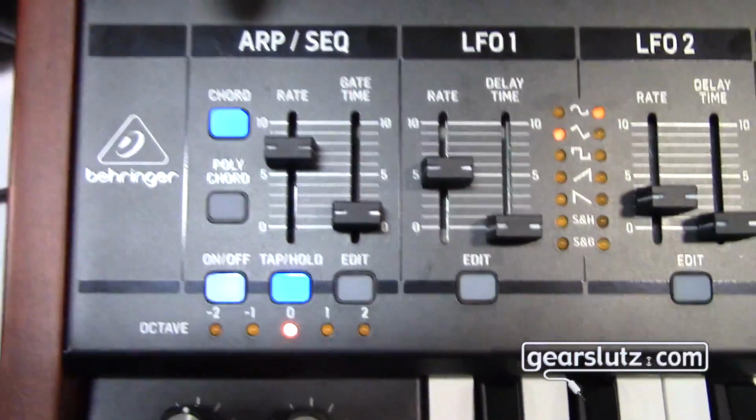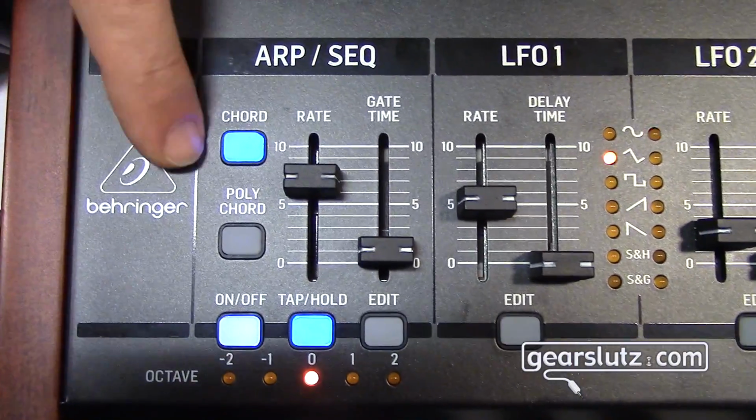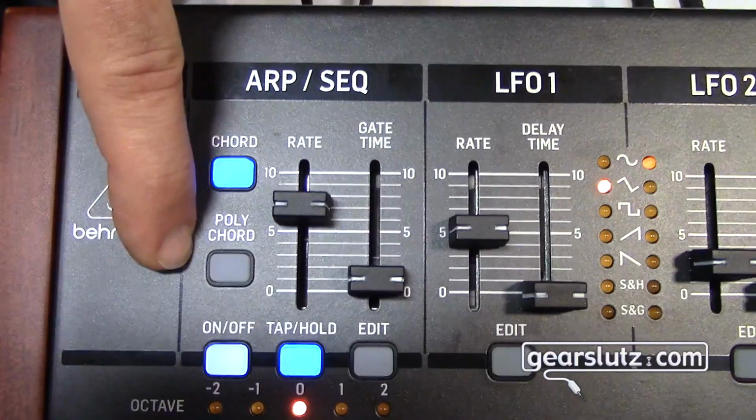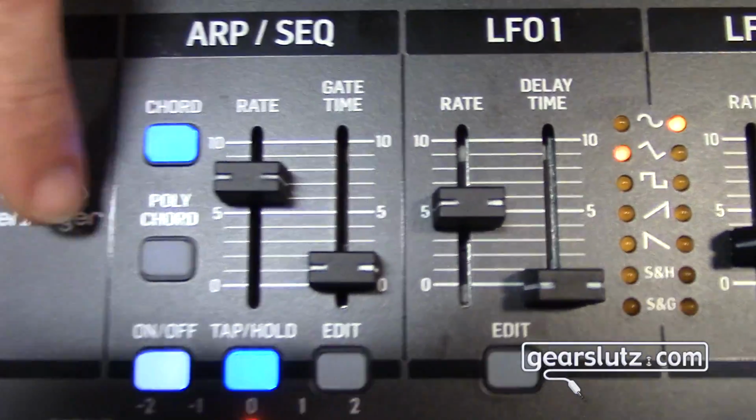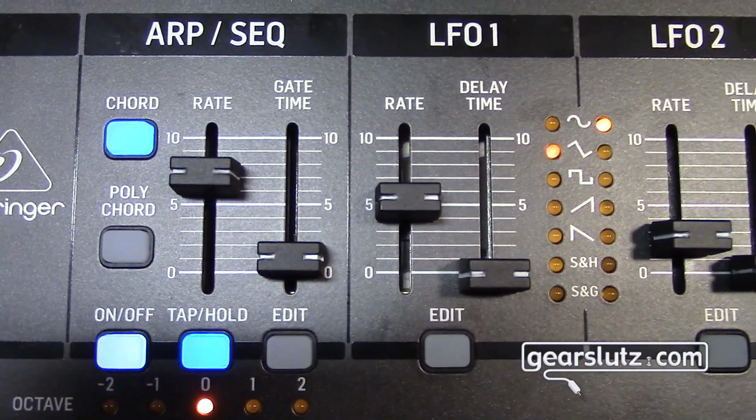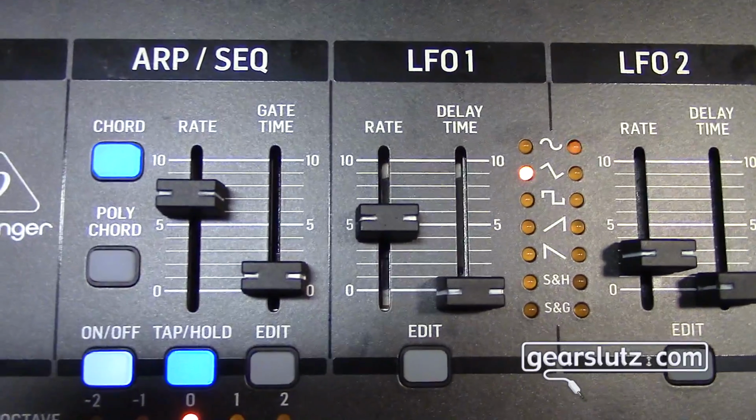There's a control sequencer and an Arpeggiator, a chord like the original Juno, and a polychord button which allows you to assign different chords, so you've got a bank of chords. If you're not a keyboard player, that's quite a great thing to have.